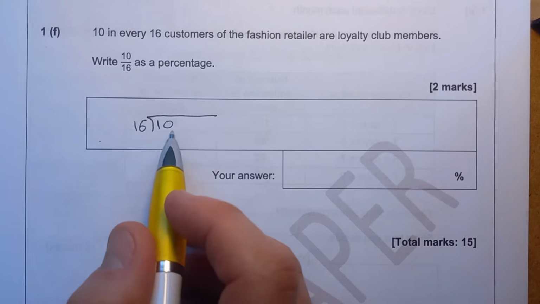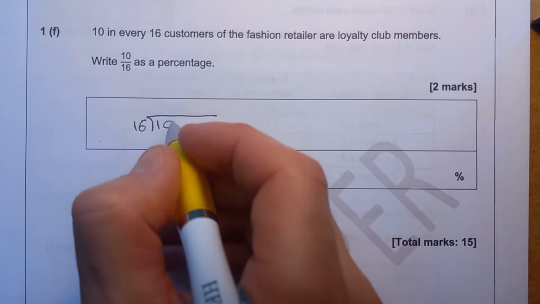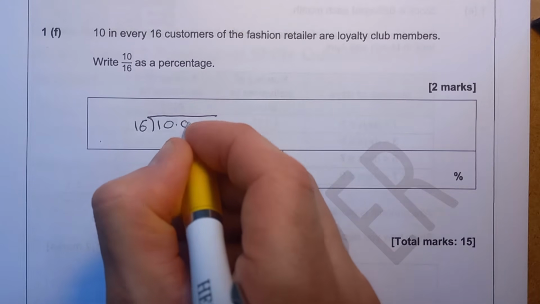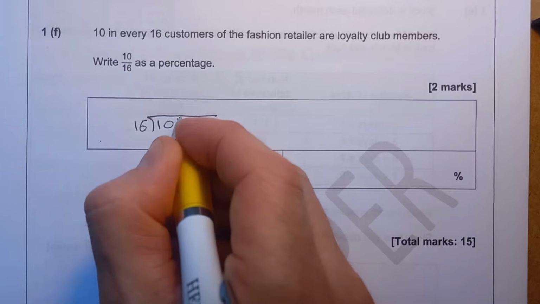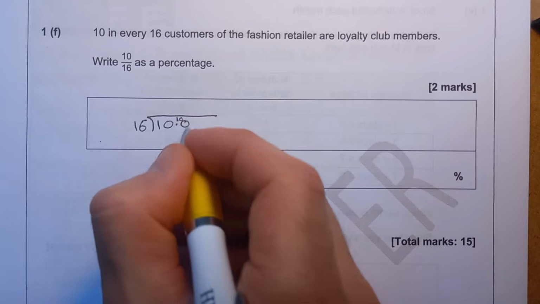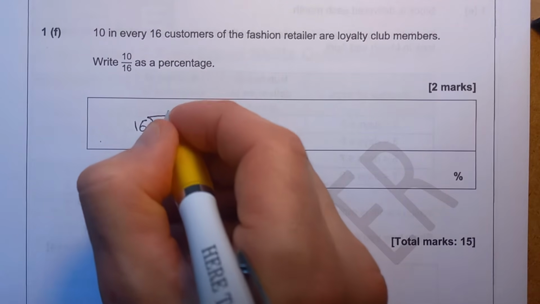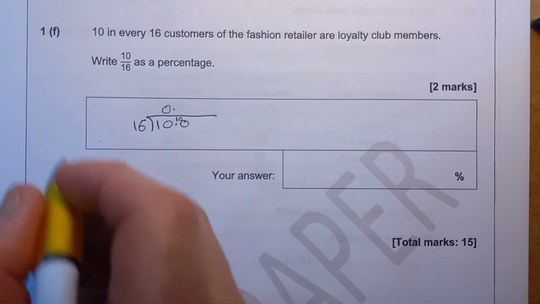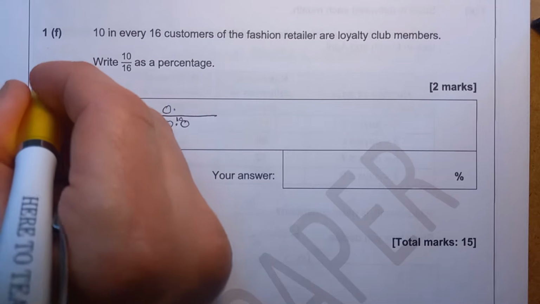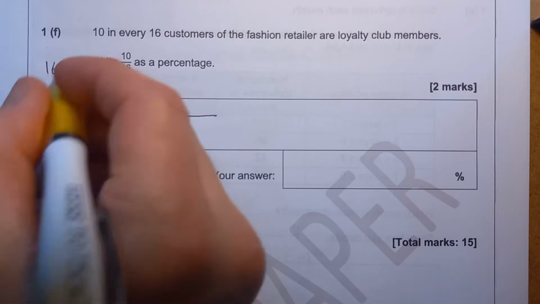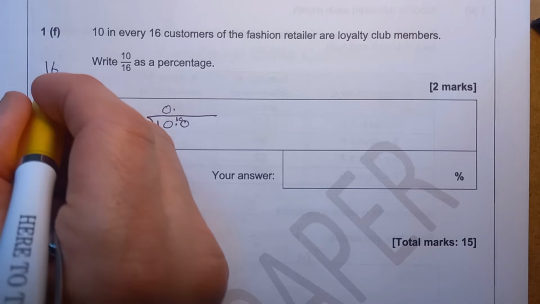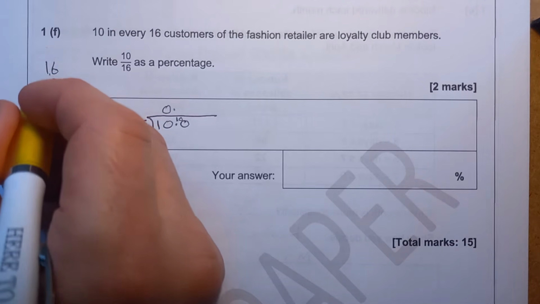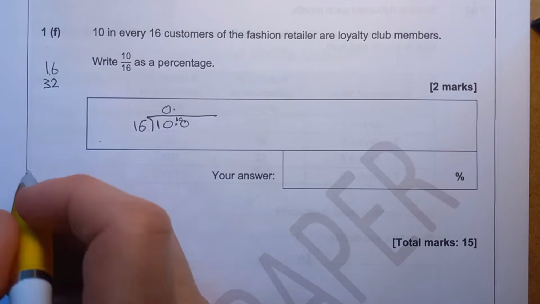Well, 16 can't go into 10 because 16 is bigger than 10. So we're going to have to carry the 10 across. So we're going to have a 0.0. And if we put the 10 across, we end up with 100. So we need our decimal point here. So we're saying how many times does 16 go into 100? Well, let's try our 16 times table. Well, 16, add another 16, or 6 plus 6 would be 12. Carry the 1, and 1 plus 1 plus 1 would be 3, so 32.